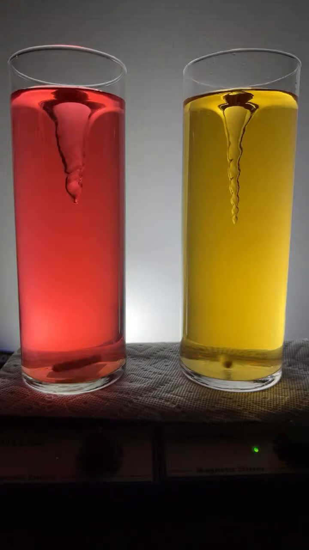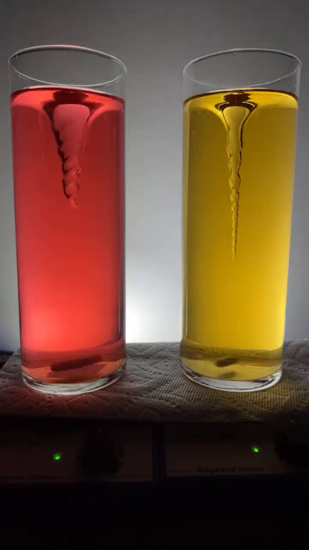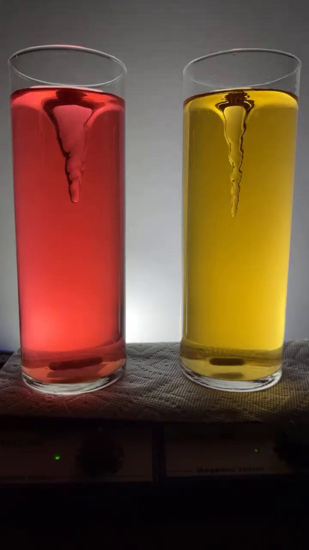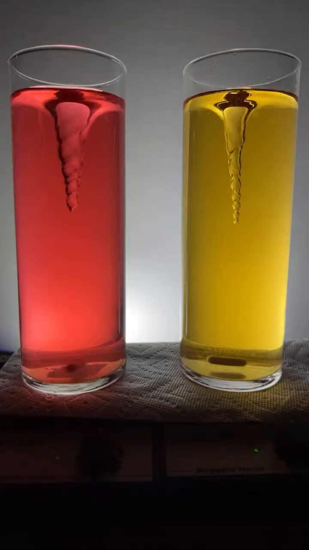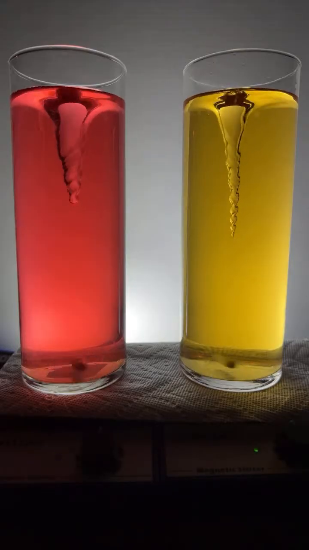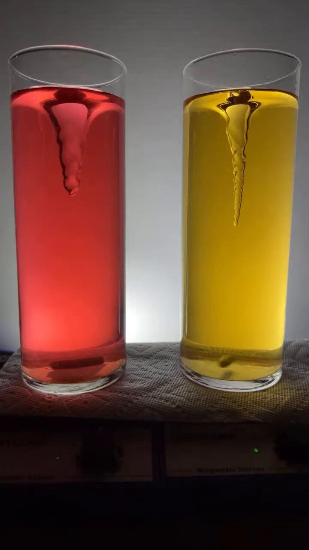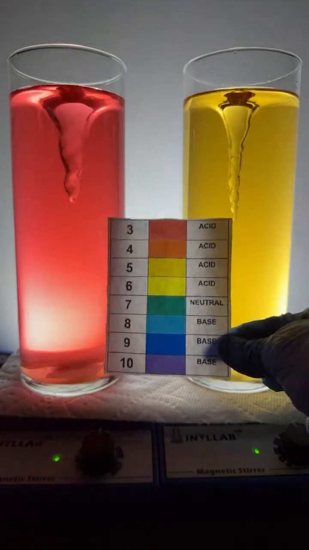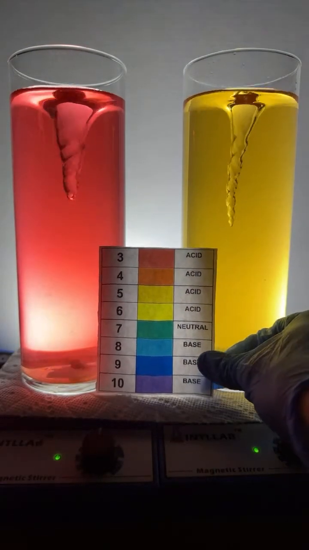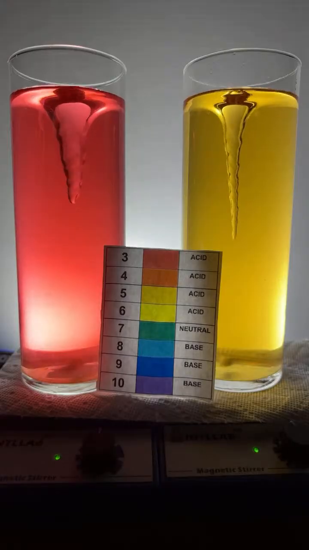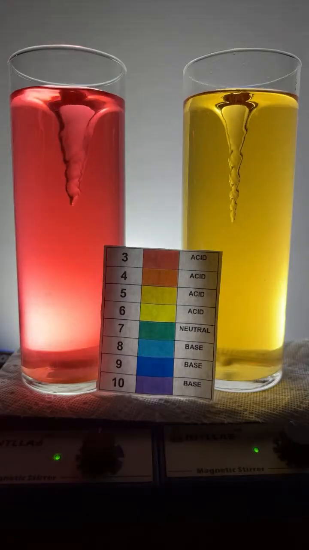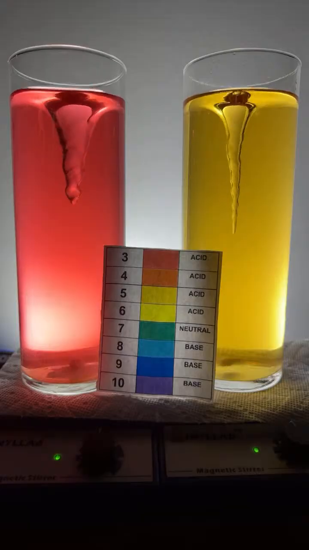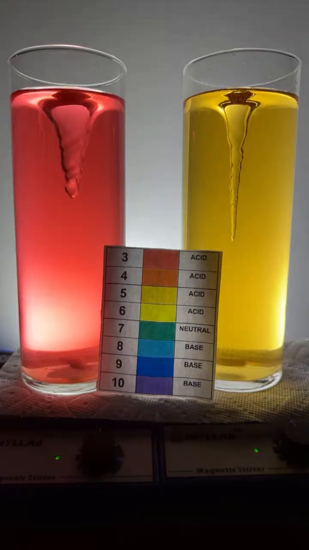All right, we're going to start adding either acid or base to both of these particular flasks. The one on the left right now is at a low pH. I can tell that because of the red color, quite low pH. So its pH is 3. And the one on the right is just slightly acidic. That's going to be a pH of 6, just slight acidity.